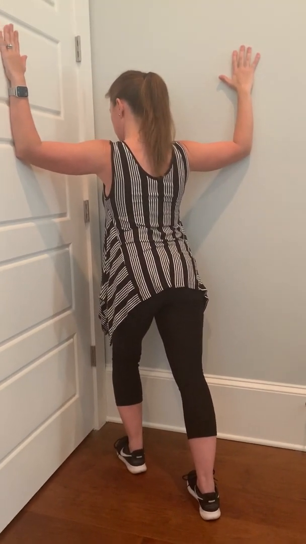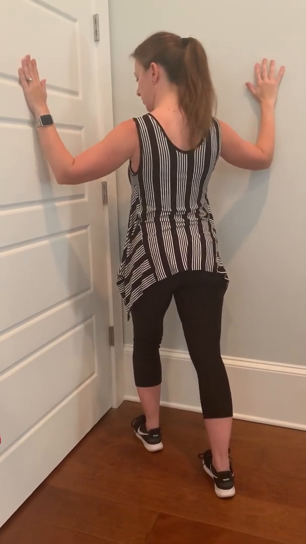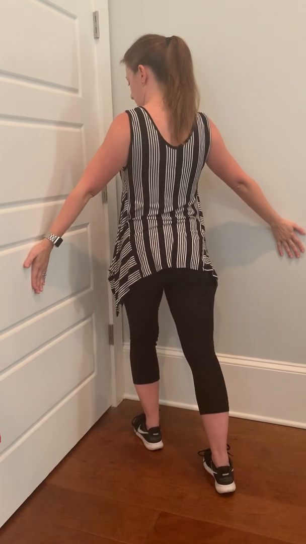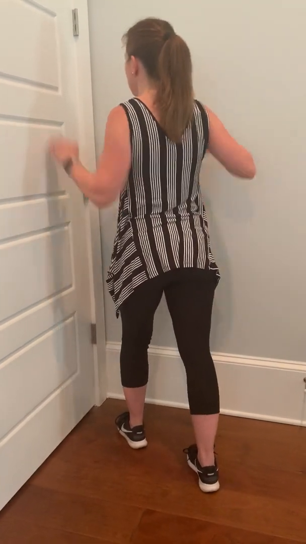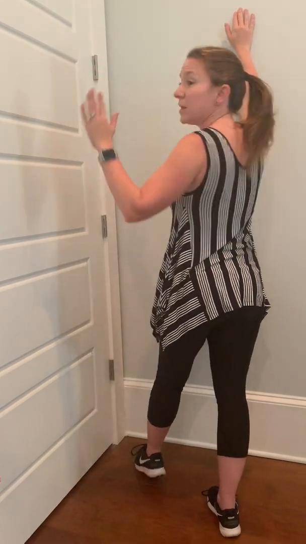And then, if you don't have that shoulder mobility for some reason, you can bring your arms down. You can bring them down here and get a little bit of extension. You can bring them up, which is even a little bit harder. You can modify it as you need to.